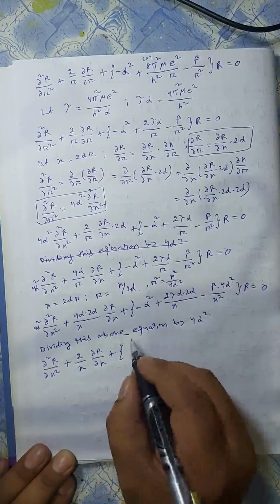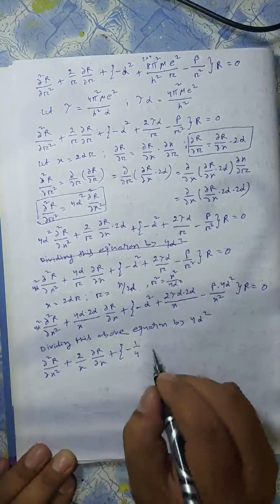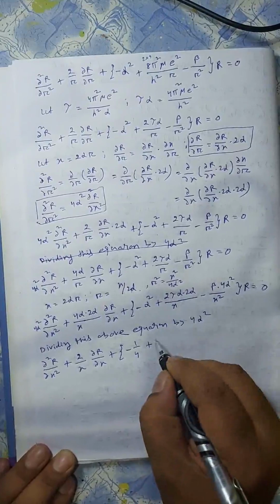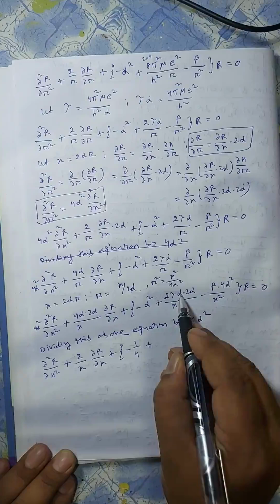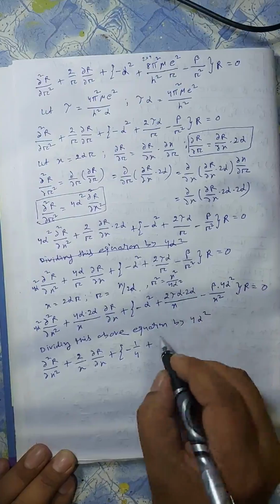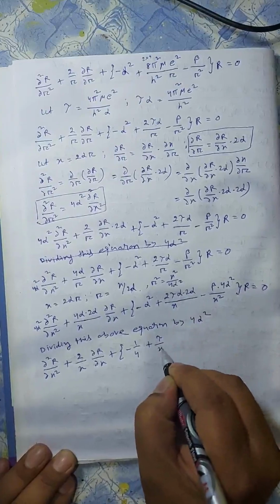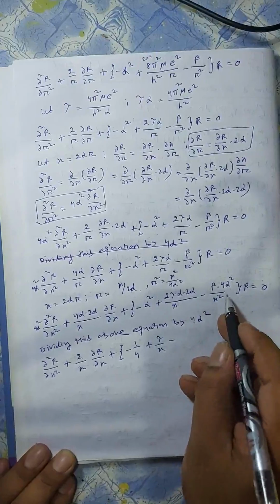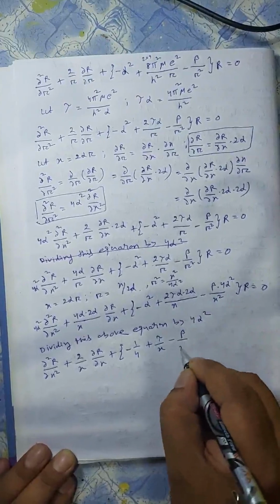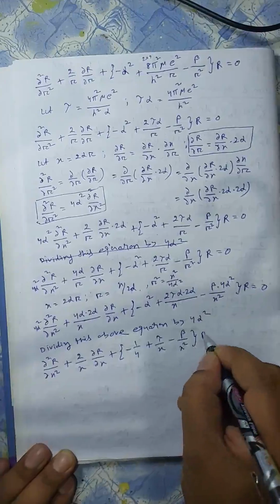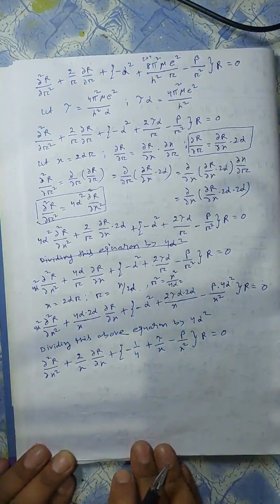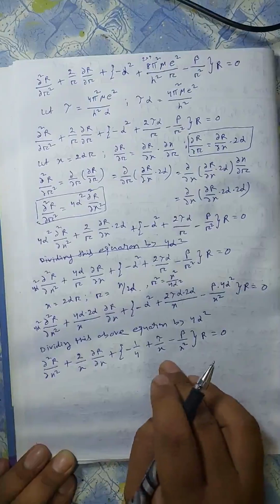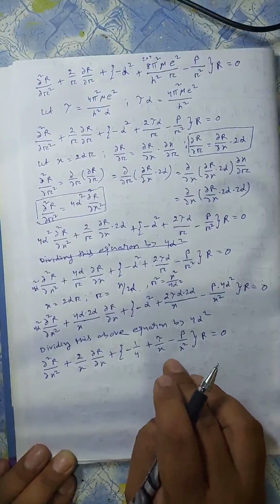Alpha square is cancelled, remaining is minus 1 by 4. Simply plus 2 lambda, 2 into 2, 4 alpha into alpha, 4 alpha square, it is cancelled. What is remaining? Lambda by x, minus 4 alpha square cancels, beta by x square, whole bracket R equal to 0. So this is the final equation we get, but we have to find out the solution of this equation.